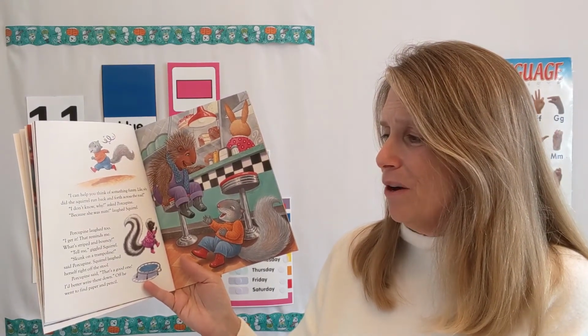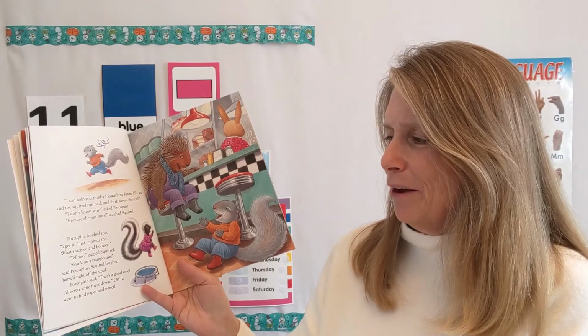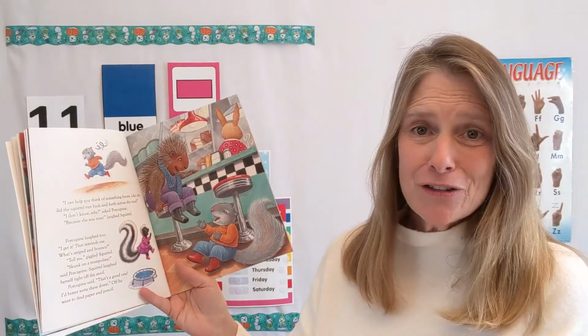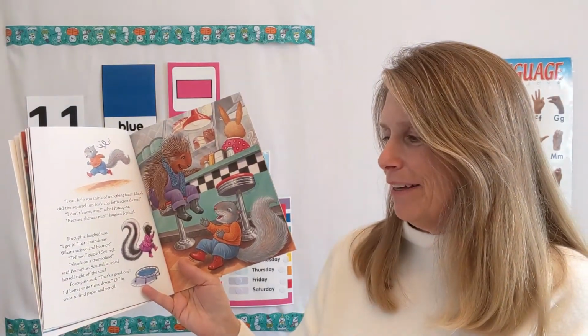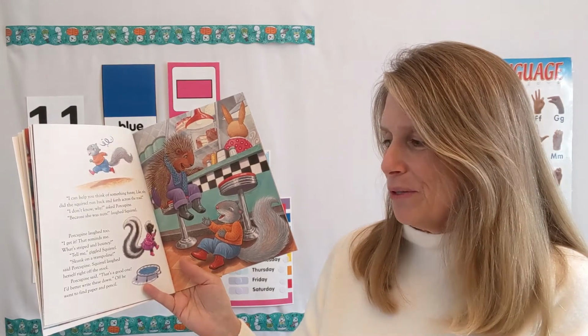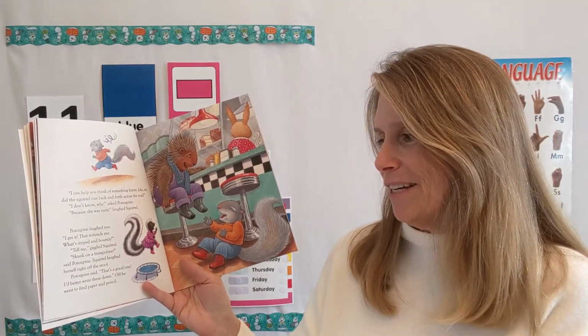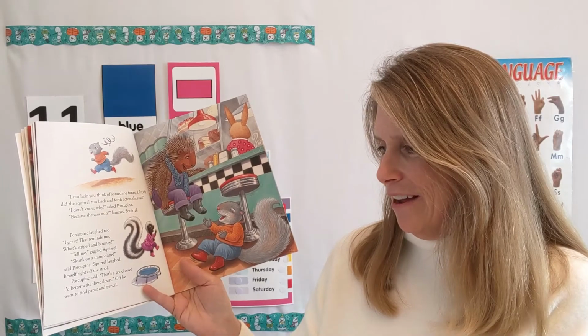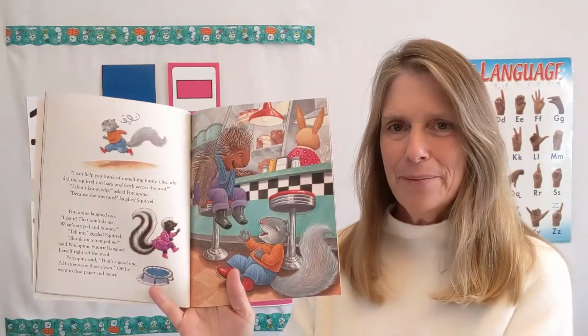That reminds me. What's striped and bouncy? Tell me, giggled Squirrel. Skunk on a trampoline, said Porcupine. Squirrel laughed herself right off the stool. Porcupine said, That's a good one. I'd better write these down. Off he went to find paper and a pencil.